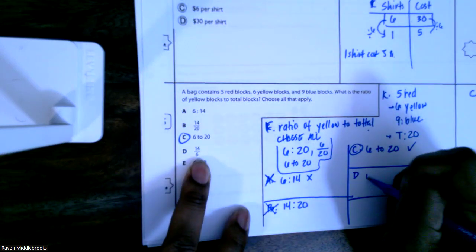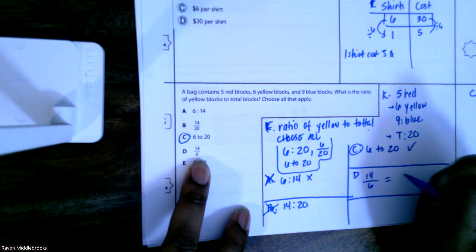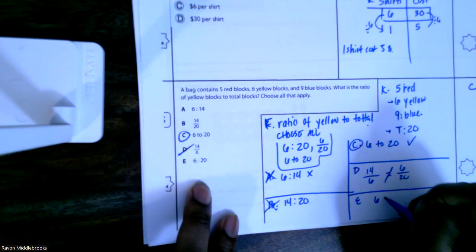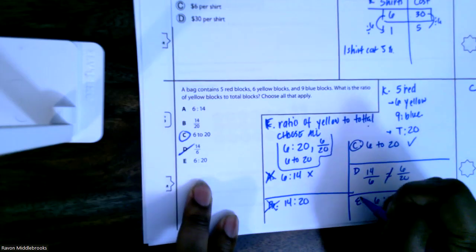D says 14 over 6, and that's not the same as 6 to 20. And E says 6 to 20, which is the same.